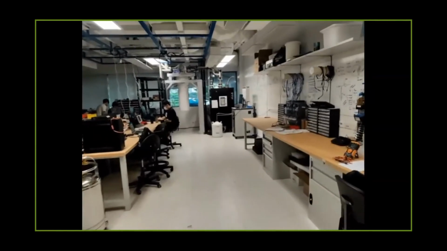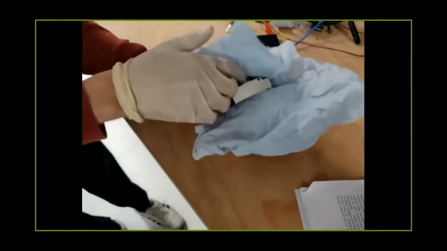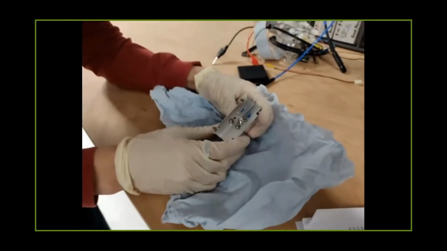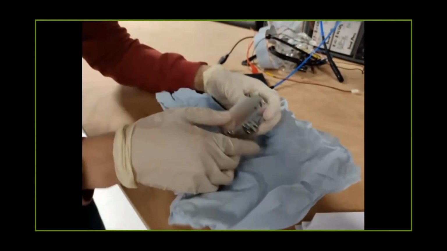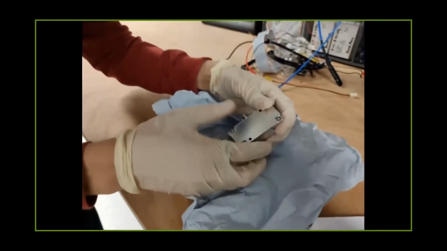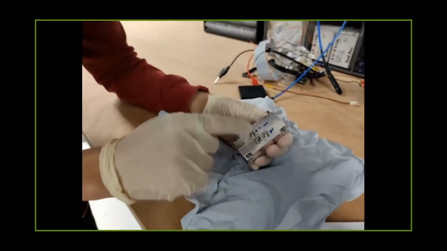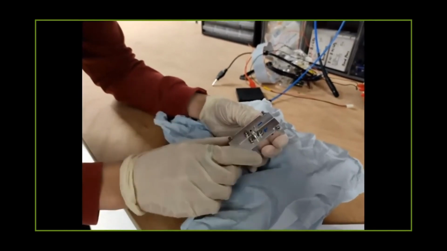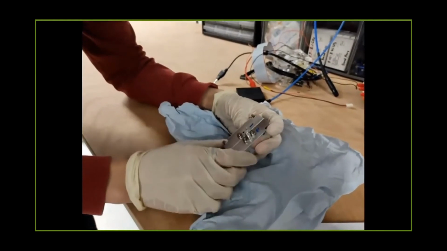Let me show you one of our samples. This is a cavity and it encloses a Transmon qubit inside. These are the ports where we send the input and output signals to control the transmon inside. They allow us to communicate with the transmon.